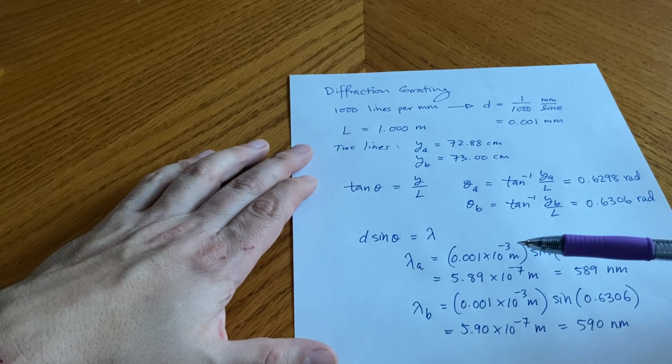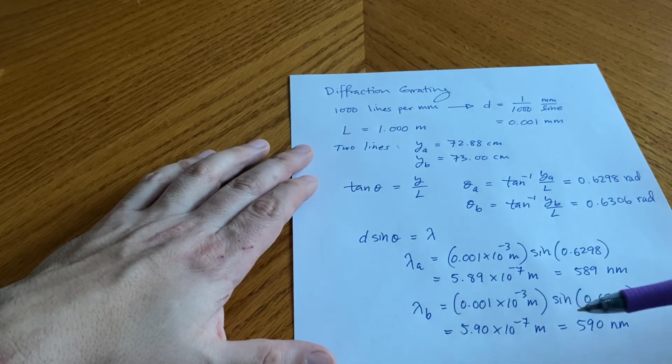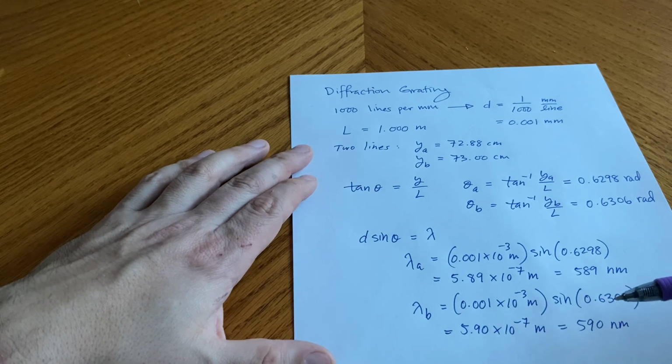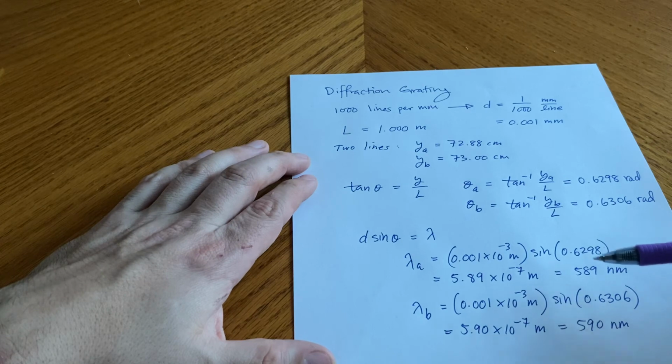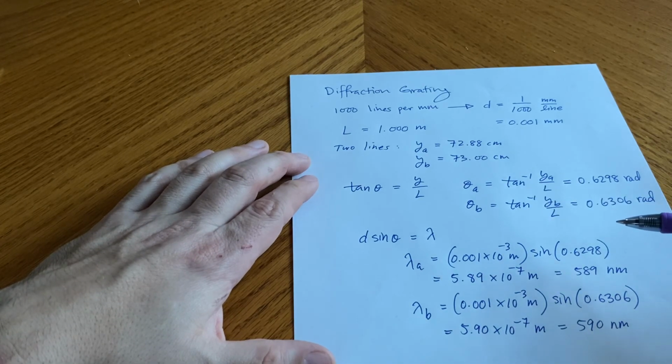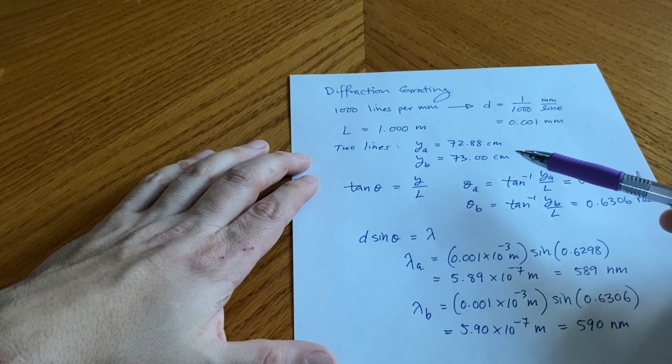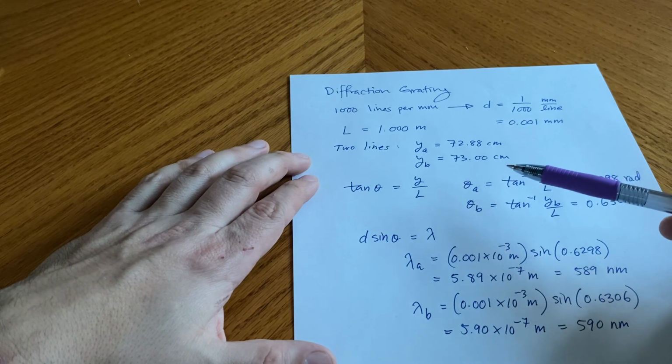Everything has a unique signature, sort of like a fingerprint. It's a spectral fingerprint. And in sodium, its spectral fingerprint is most notably these two yellow lines that are very close together but clearly distinguished.